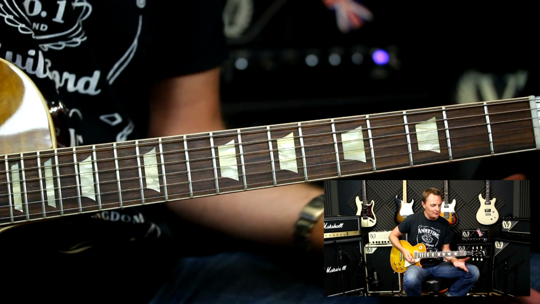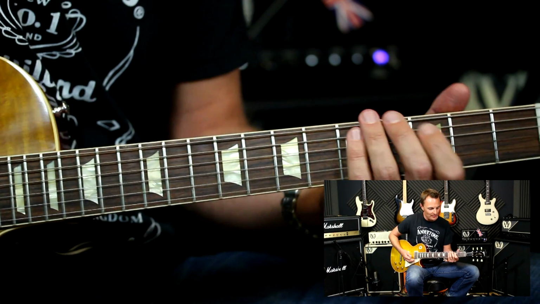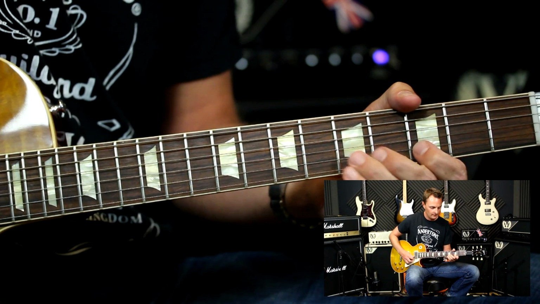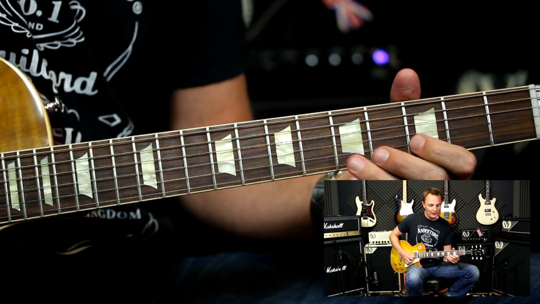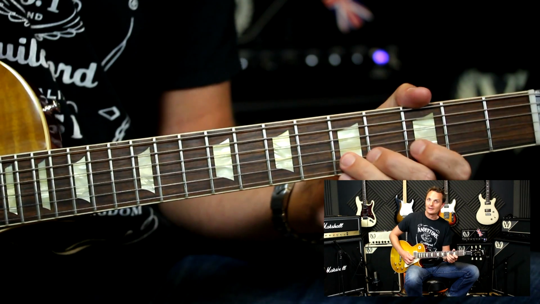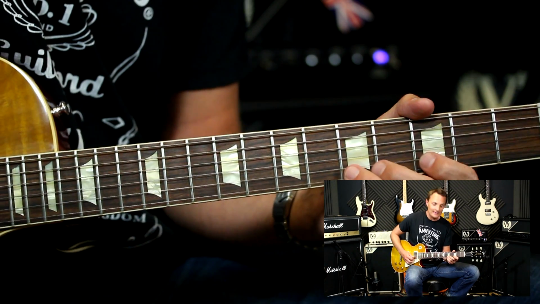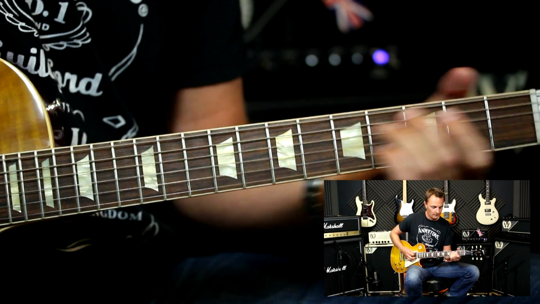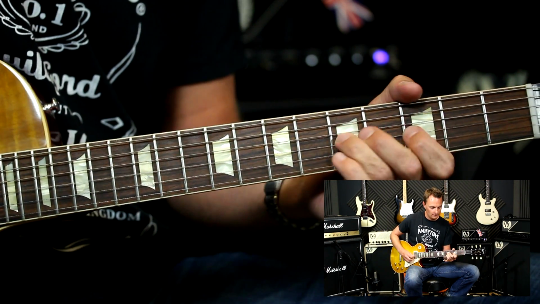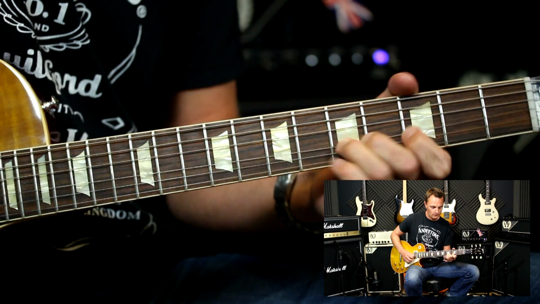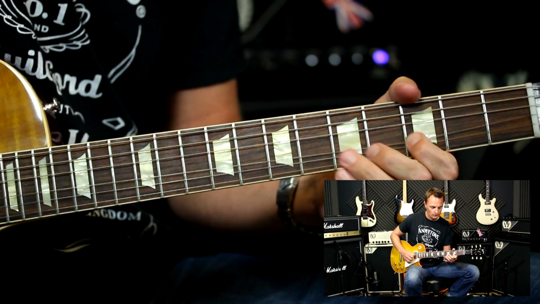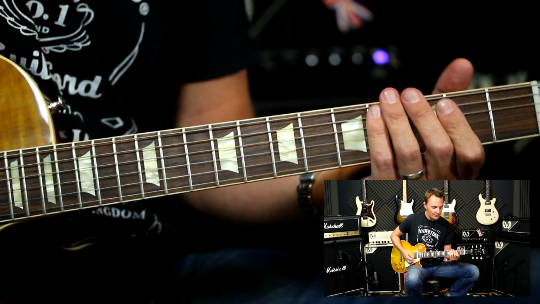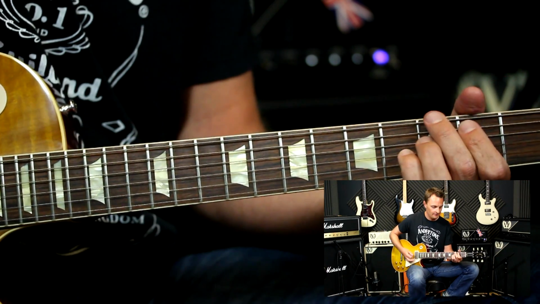Let's find some other strings where they're kind of common. They're common on, let's move up onto the B string. So we're throwing this one in, and with a little bend up to the note that would be in the pentatonic scales. So that sounds nice. I use that a lot as well.